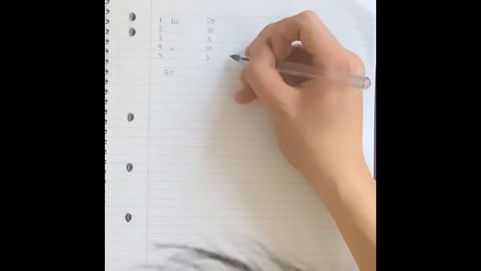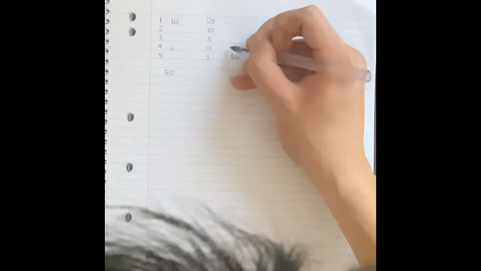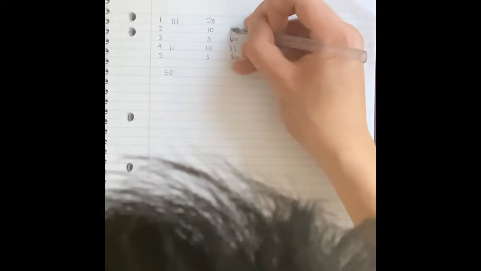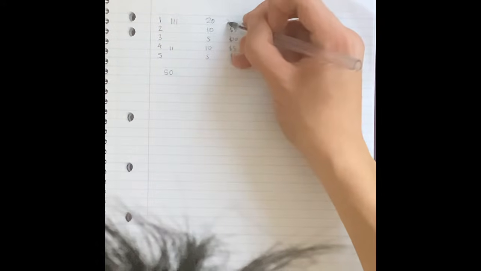Out of all those numbers, I would then divide 50 by how many points a horse got for my price, for example. So let's say 50 divided by 5 is 10, 50 divided by 10 is 5, and then 10, 5, and what's 50 divided by 20? Is it 2.5? $2.50. So that's how I'd come up with my prices.